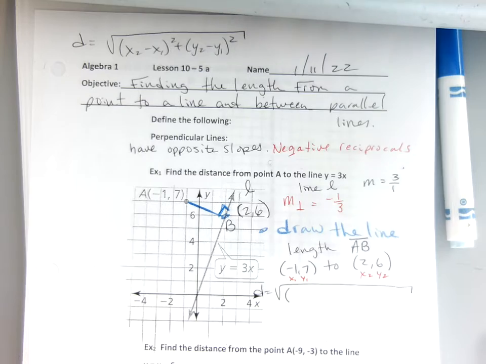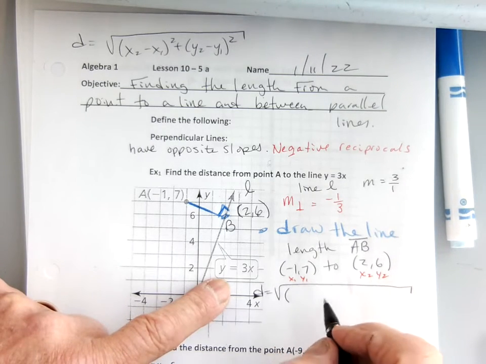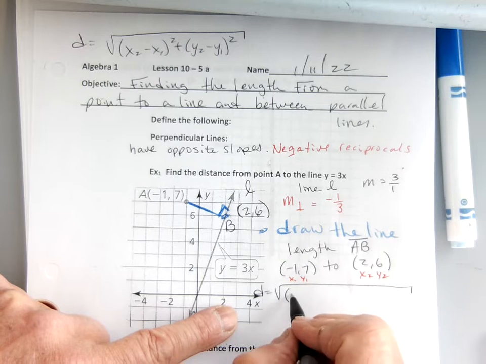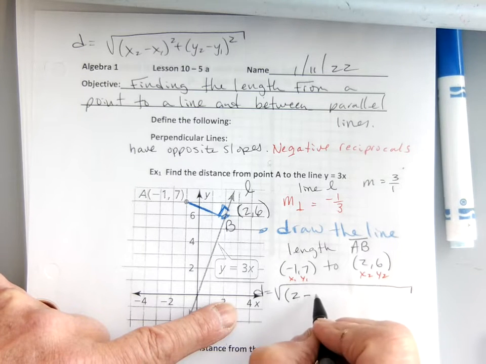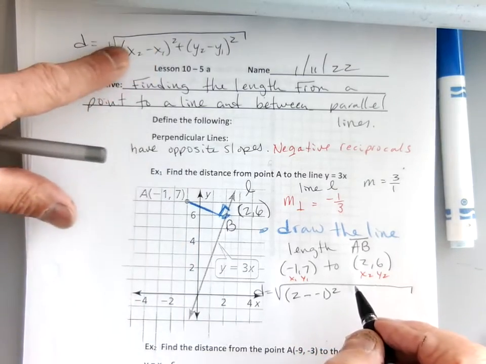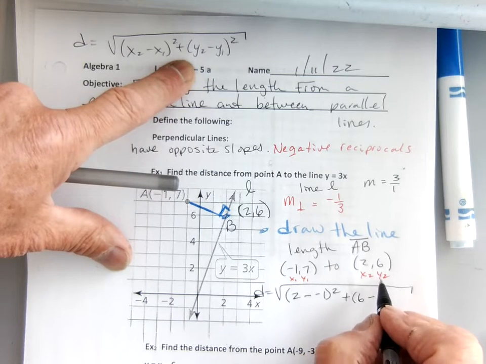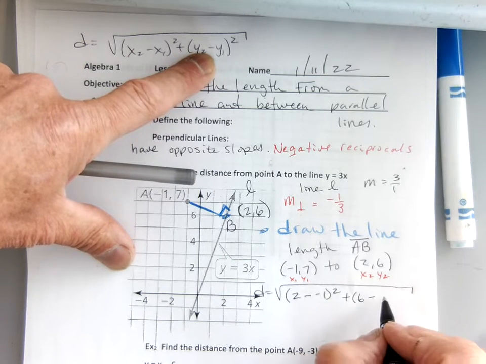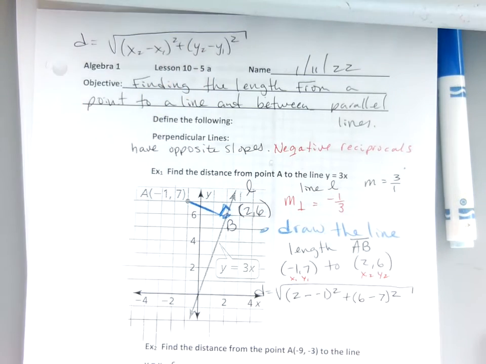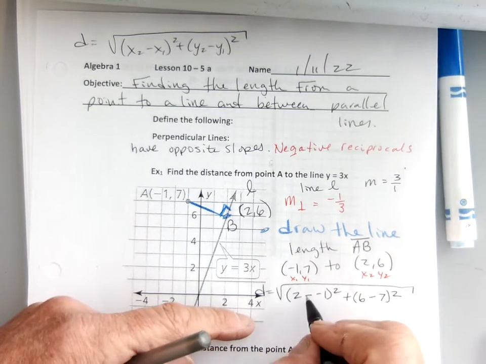I'm going to put down my x2, which is 2, subtract my x1, which is -1, squared, plus y2, which is 6, subtract y1, which is 7, squared. I'm just putting these points into the distance formula. Now I just need to simplify, okay? So I'm going to make this double negative, right?